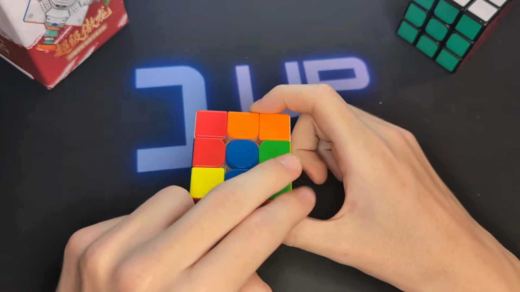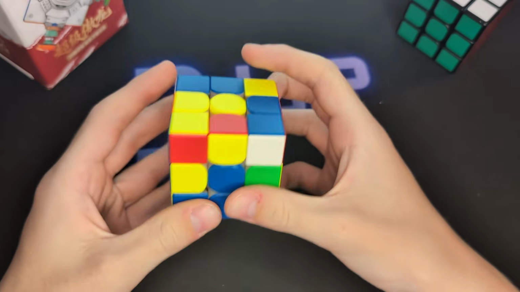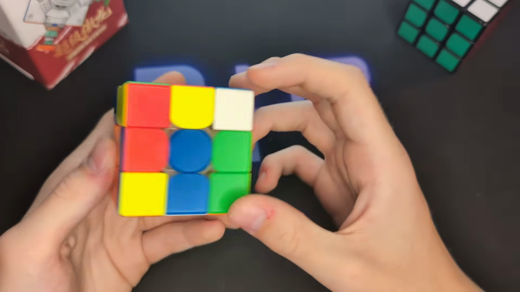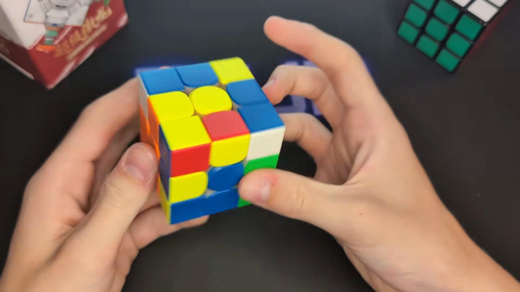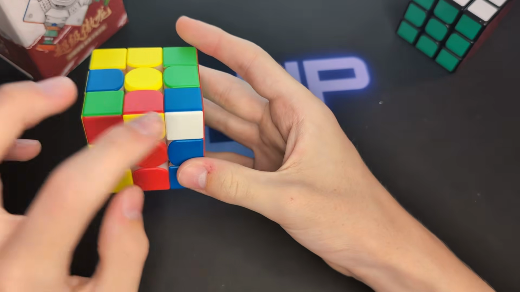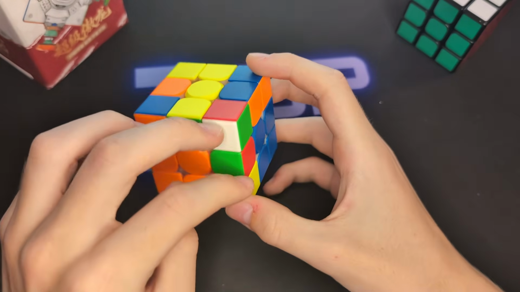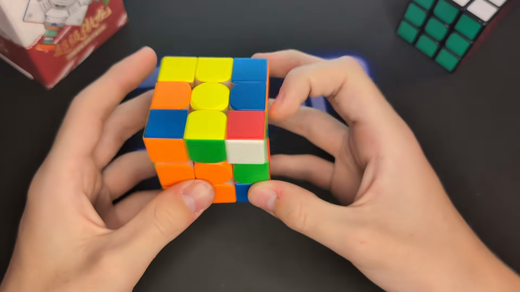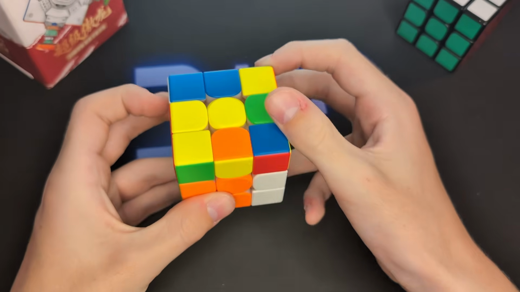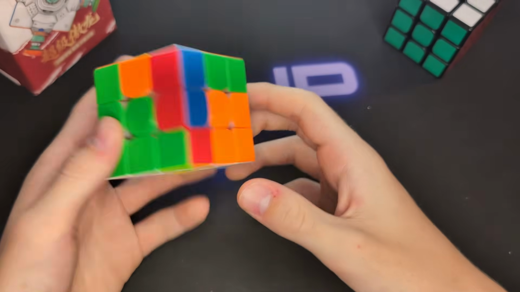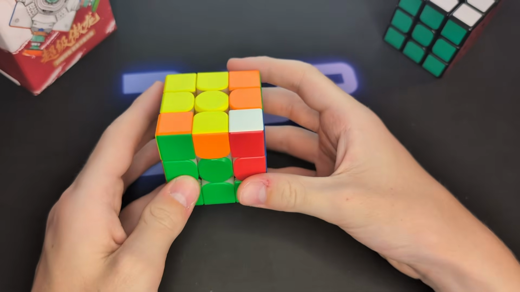So these need to go in the back. You can just pair like that, and then insert this one. So you just pair and insert. So here's this one. I just like to move this into the back, and then RU R prime, which can insert. I'll go knock out two at once again.